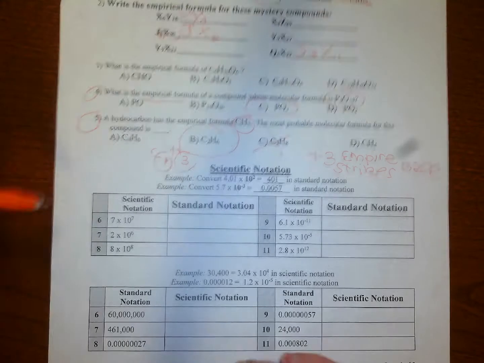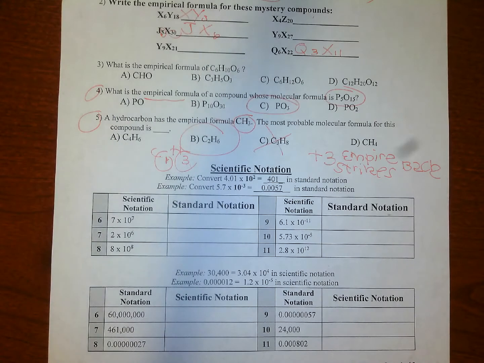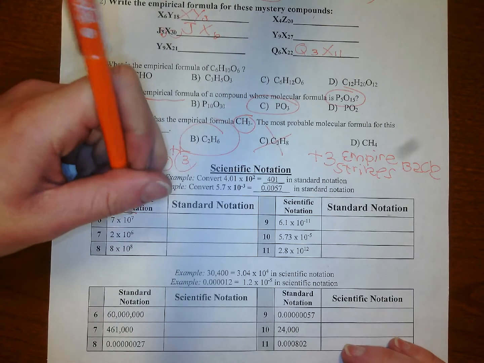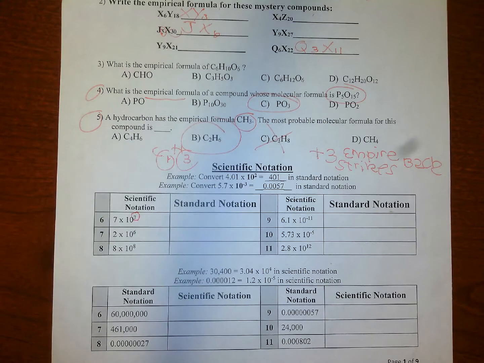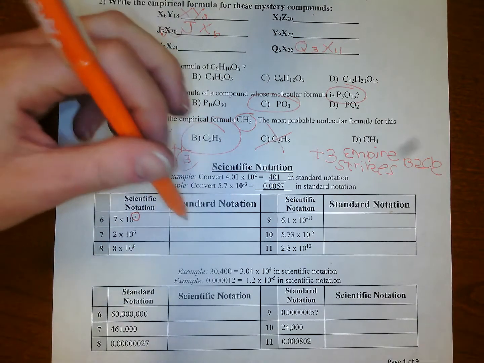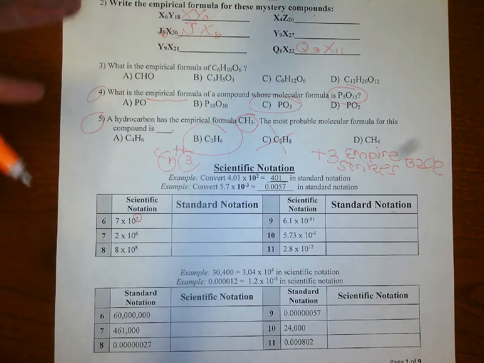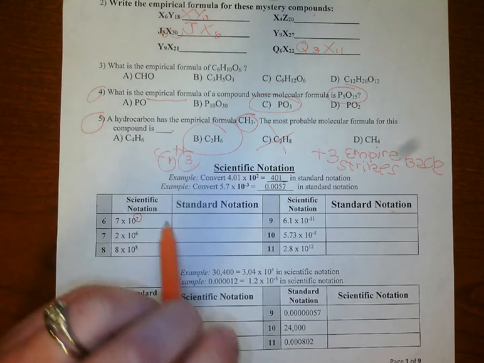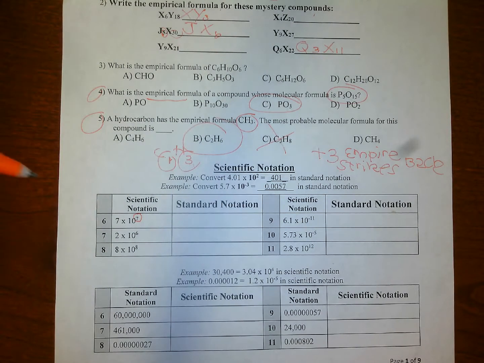All right, so we're going to do our standard notation. I'm starting off with a scientific notation. If you see that the exponent is a positive number, right? It is not a negative number. That means it's a really large number. And that means you're going to have something that is much bigger than 1. Or maybe a little bit bigger, but it's definitely not going to have a decimal point in the front. It's going to have zeros in the back.